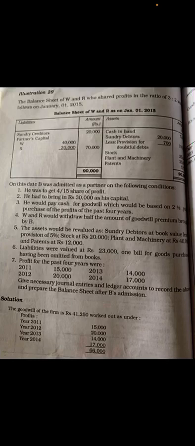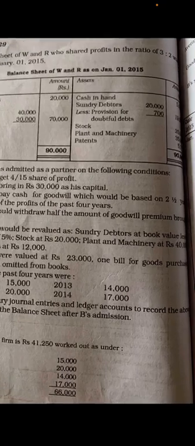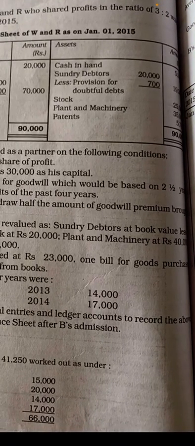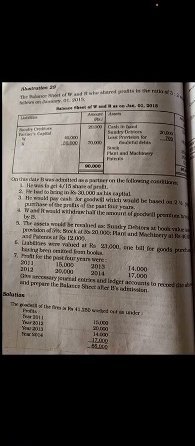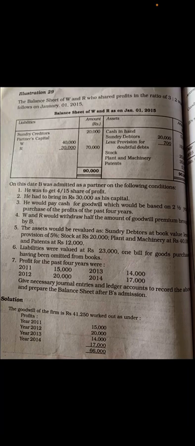So B will bring 30,000 as capital, and he will pay cash for goodwill, which will be based on 2.5 years' purchase of the profit of the last 4 years. In this sum they have not given you the goodwill amount, but they have told you that B will pay goodwill on the basis of 2.5 years' purchase of the profit of the last 4 years. So you have to calculate the goodwill amount.